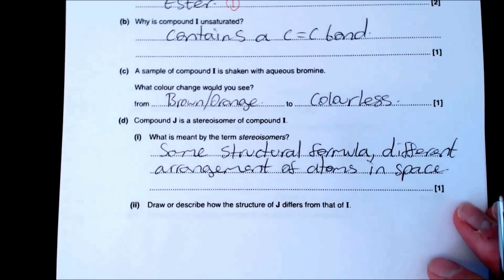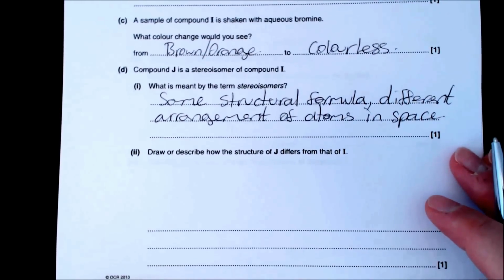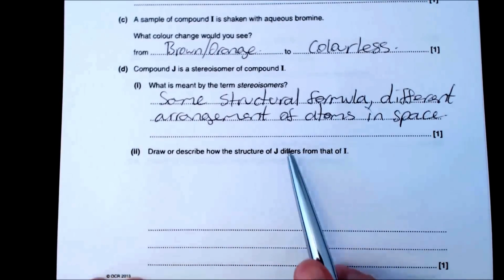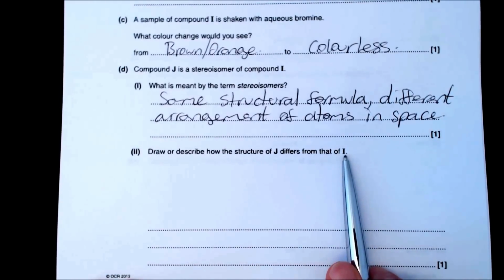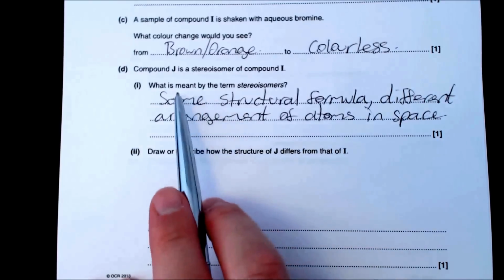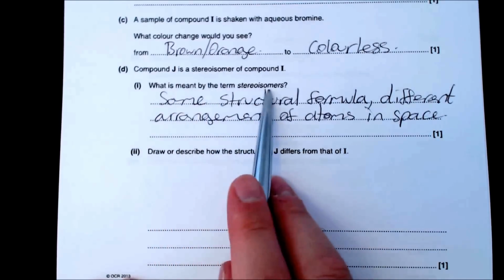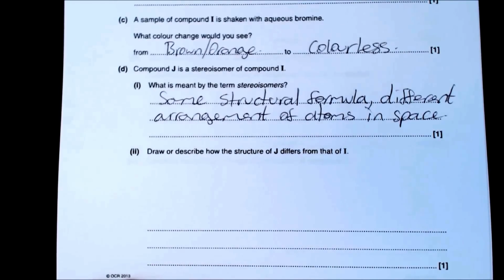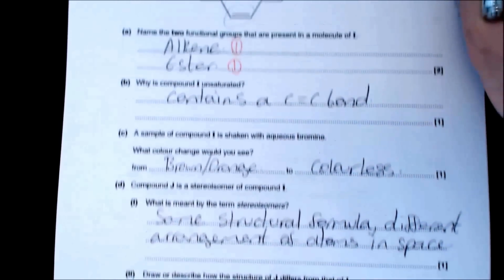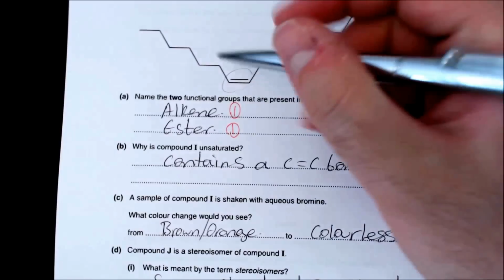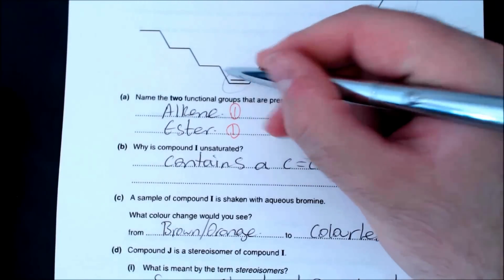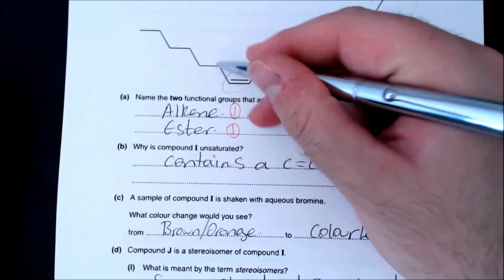Okay, and the next bit, which is part 2. So it says here, draw or describe how the structure of J differs from that of I. So we can say that J is a stereoisomer. So this is your EZ isomerism, as you may also know it. Now you can see in this molecule, I'm just going to bring it down so we can see it. You can see there's our double bond. EZ is always around double bonds. And you can see our carbon groups are actually kind of bending up the same way.